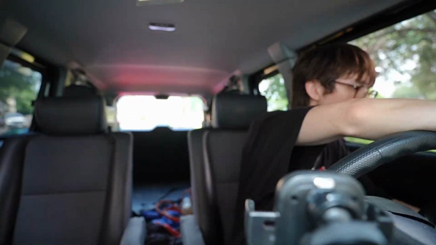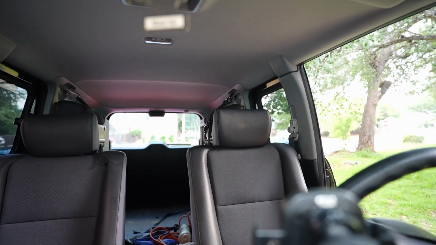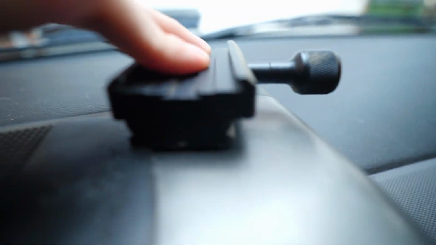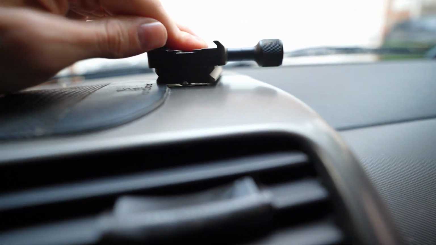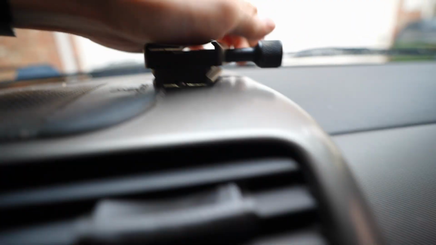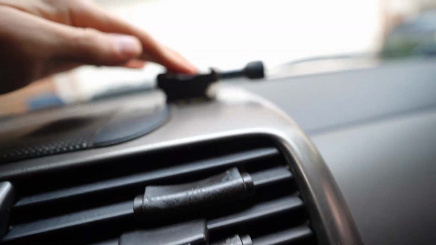Okay, I'm gonna brainstorm a little bit. Okay, there it is. I'm just gonna press it down. You can see the glue there, or the tape. Okay, and so then I have the thingamabob, and I guess I'm just gonna slide it on.